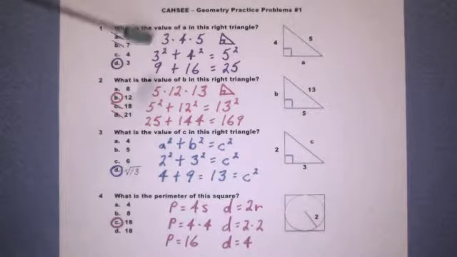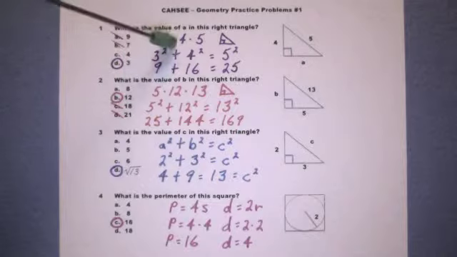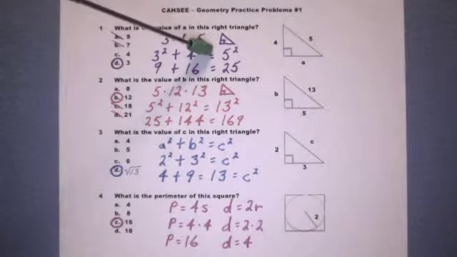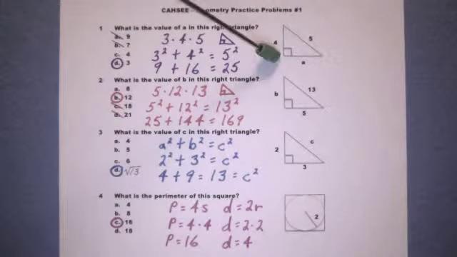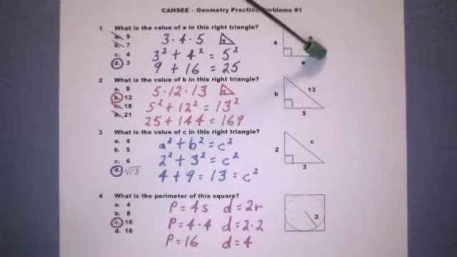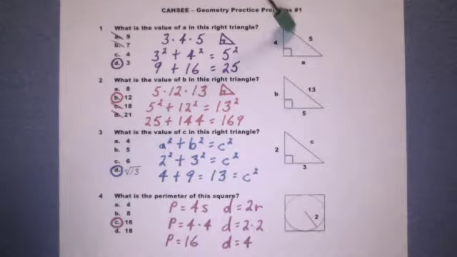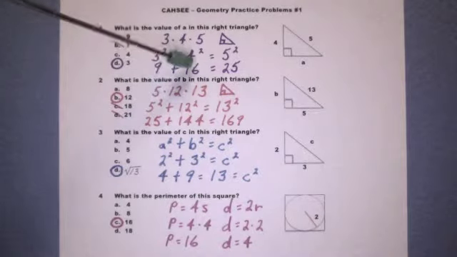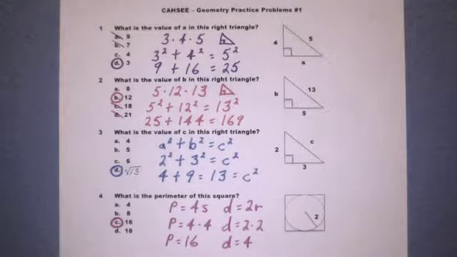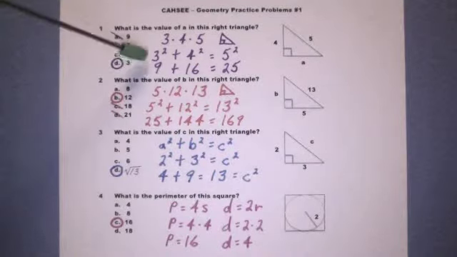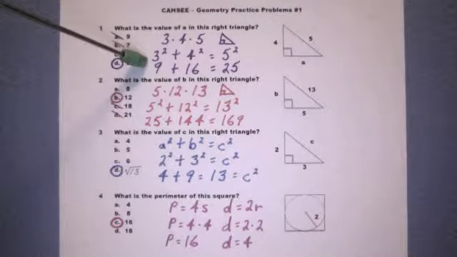Let's check it. 3 squared plus 4 squared equals 5 squared. This side squared plus this side squared equals the hypotenuse squared. 9 plus 16 equals 25. If you knew this instantaneously, it would save you a lot of time. You wouldn't have to do any of these computations.